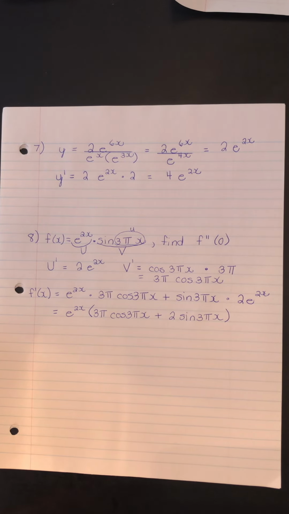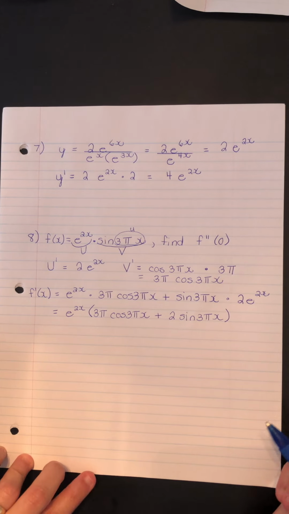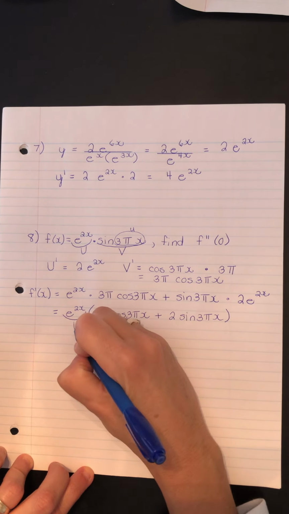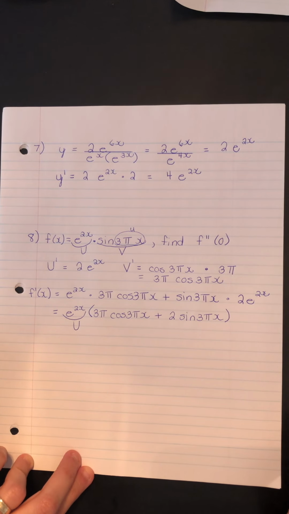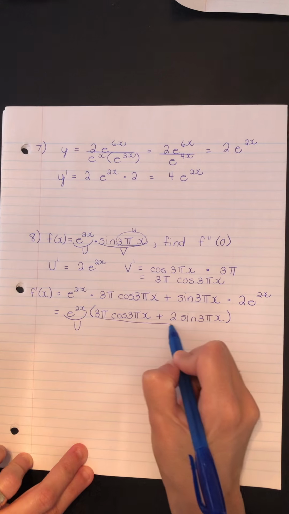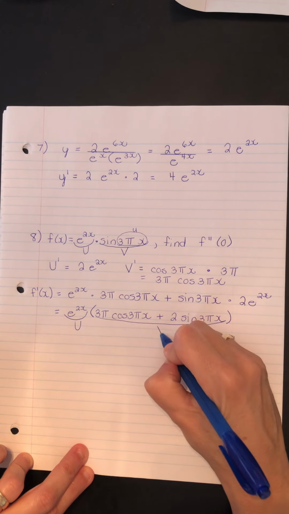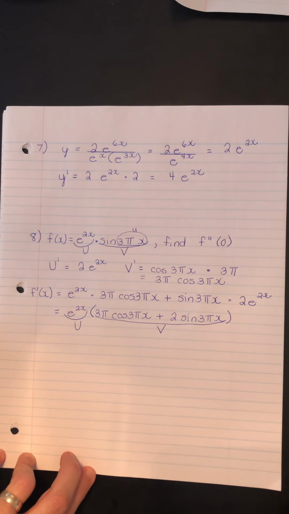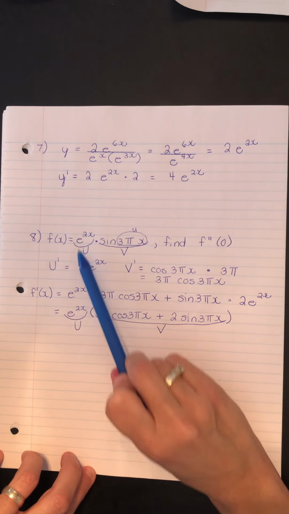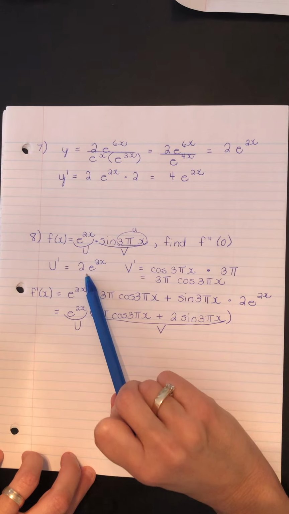Now I'm going to be finding the second derivative. So this will be my capital U. That's one function of x, and this sum is the capital V. So before I use the product rule again to find the second derivative, I take note it's the same u as before, and therefore it's the same u prime.